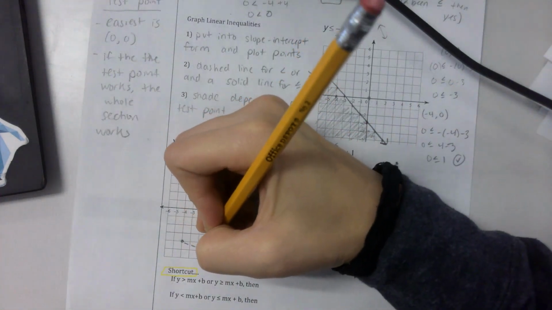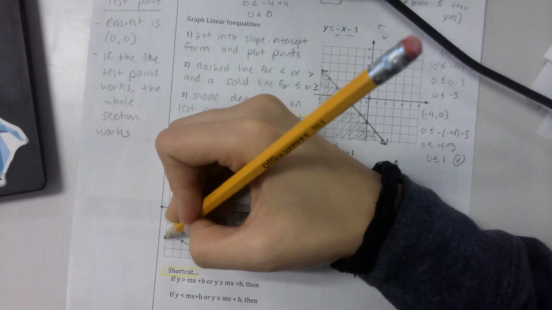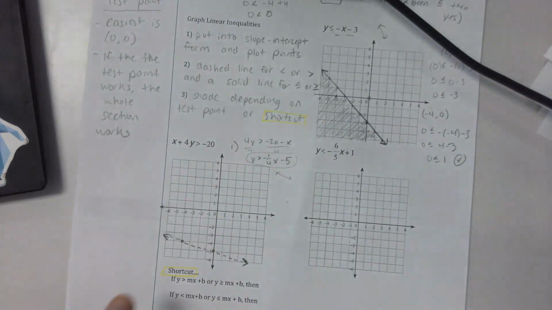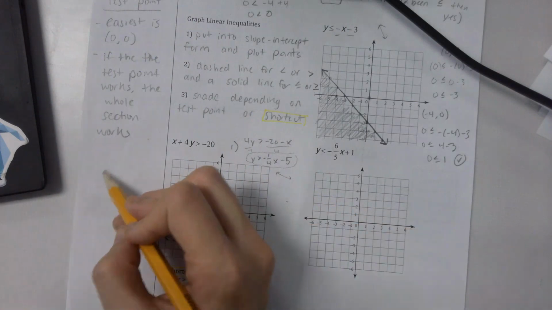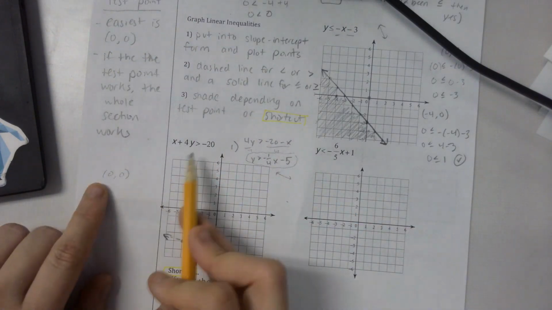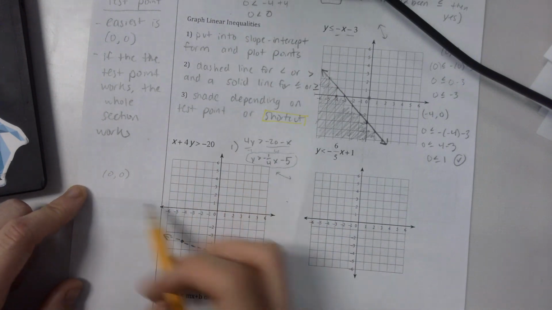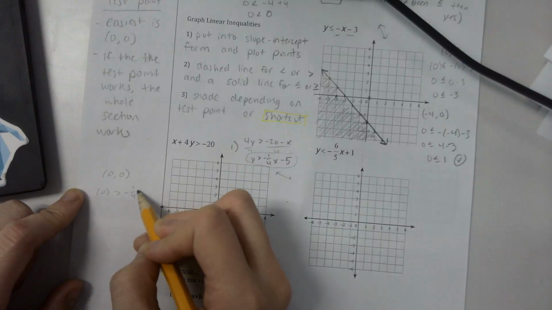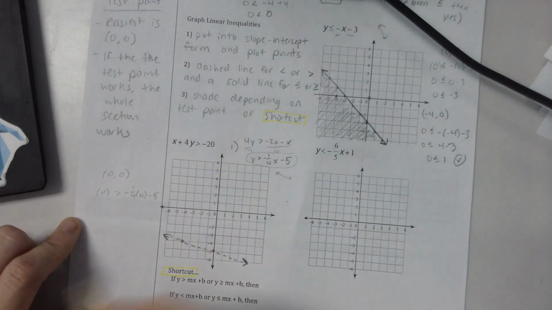So now we're in step 2. All right, so we have our line. We did step 1 and step 2, and now we need to do step 3. We're going to do a test point. So again, the easiest point is always 0, 0. And we could put the test point in the original equation or the slope-intercept form, whatever is easiest for you. So I'm going to do it in the slope-intercept form. And sometimes you could do this in your head. You don't even have to write it down, but whatever works for you.